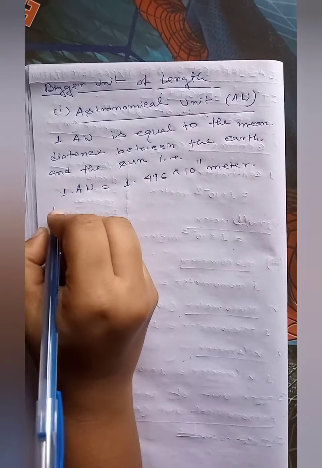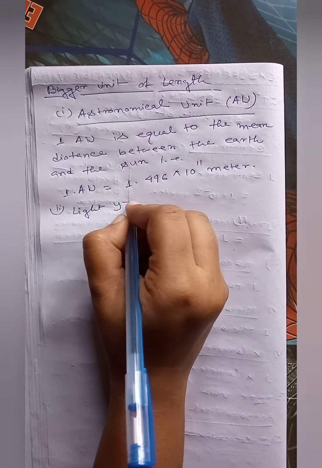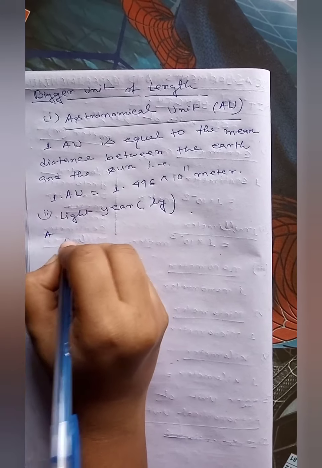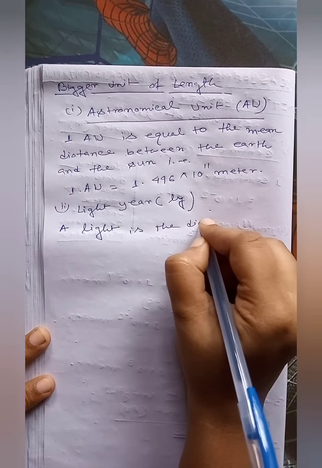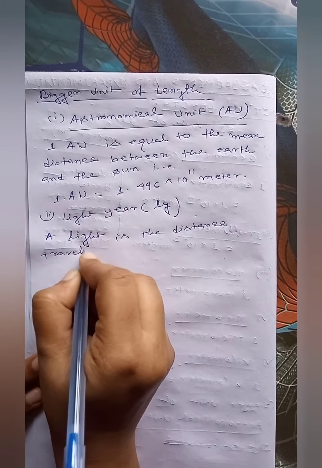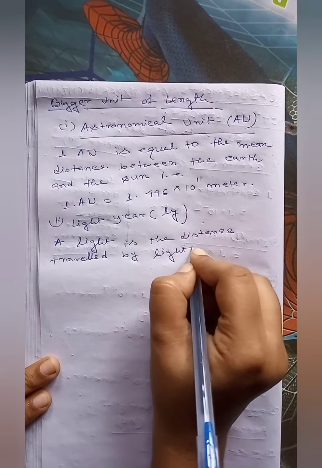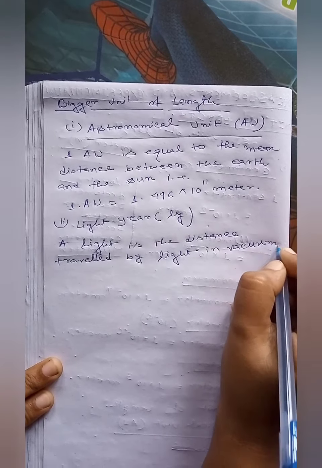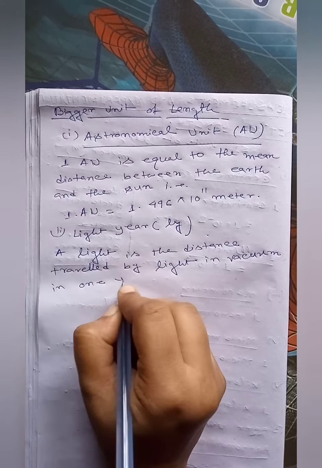Similarly, another bigger unit is the light year, LY. A light year is the distance traveled by light in vacuum in 1 year.